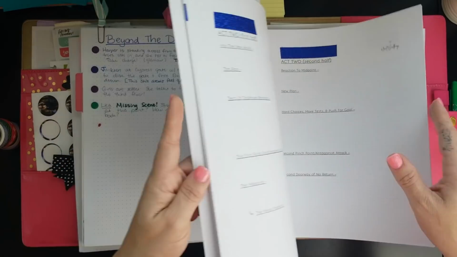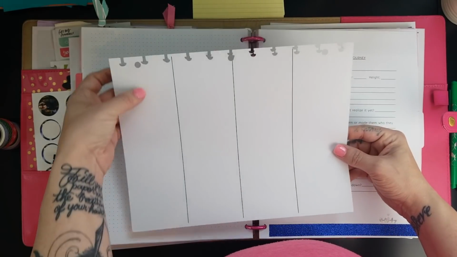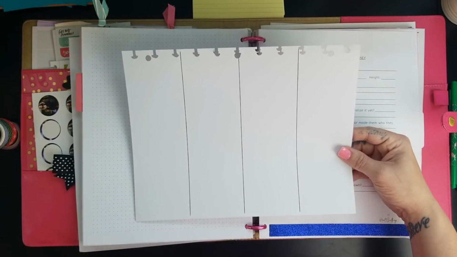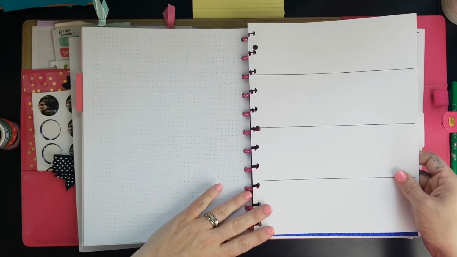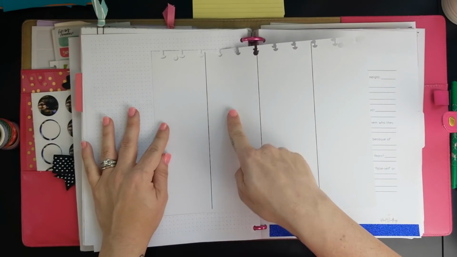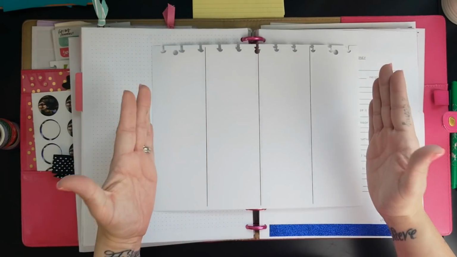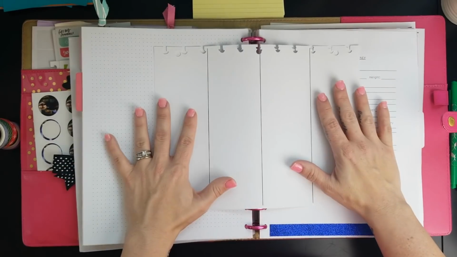And then I will usually print out a sheet like this, which is also part of my plotting guide. Sorry, I messed up some of the punching there, but this again just has those 4 columns. So you've got Act 1, Act 2, Part 1, Part 2, and then Act 3. This is a very simple story grid, and I don't usually make this look pretty.